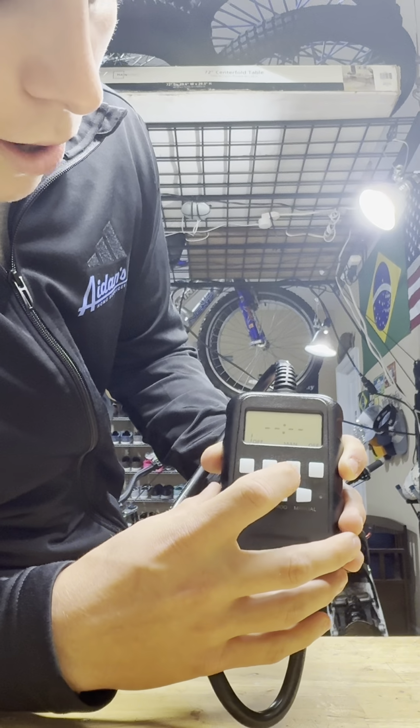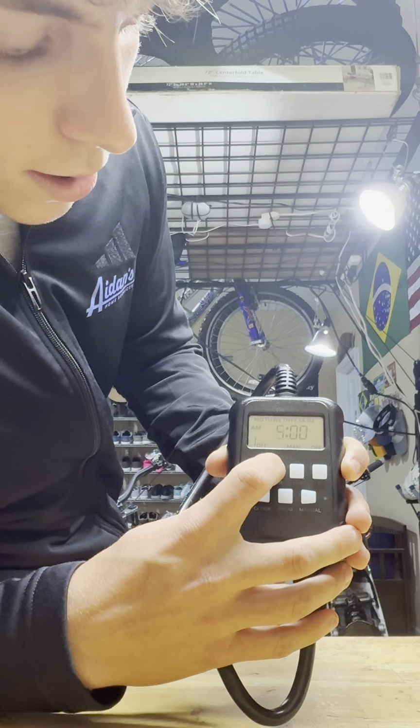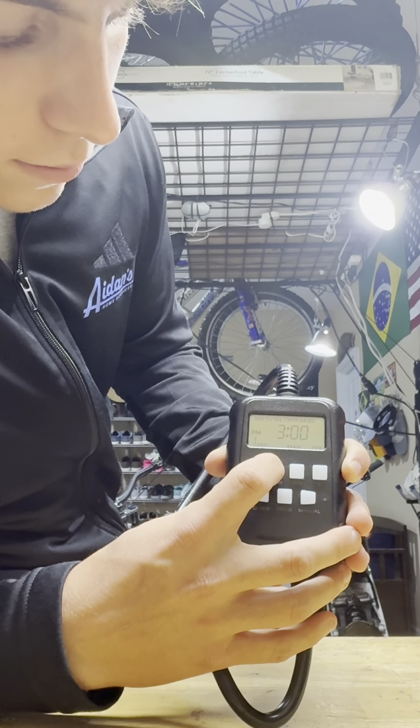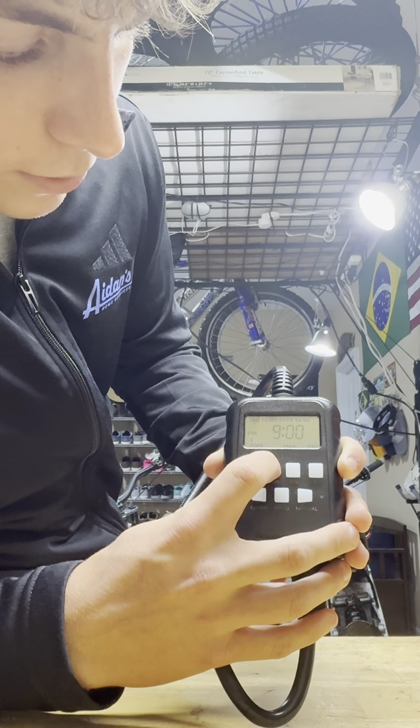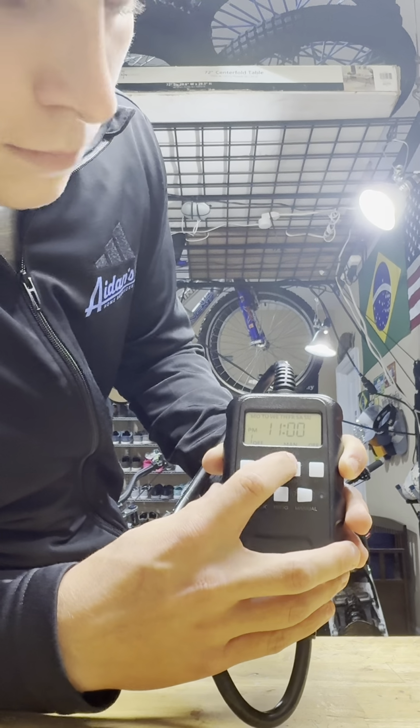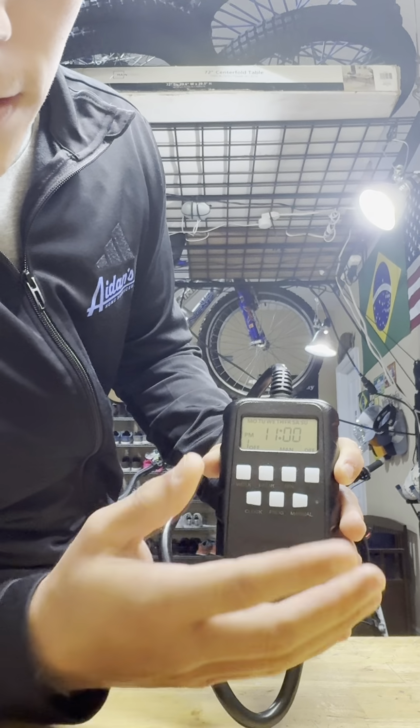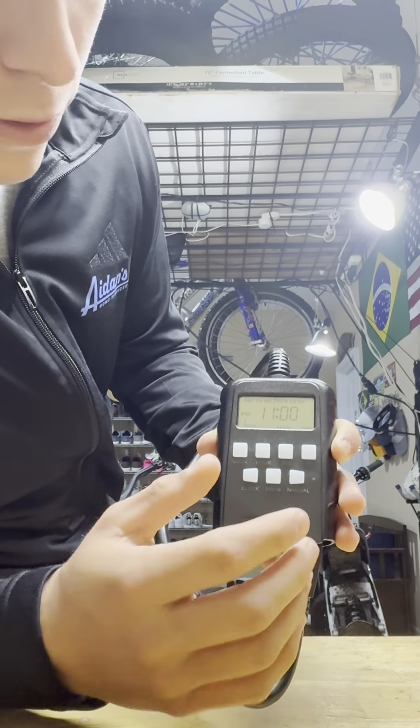Now for the off function, you're going to press prog one more time. Now you can see 1 off. You're going to hold the hour button until you get the right time you want it to turn off. For example, here we set it to turn off at 11 PM. If you wanted 11:30, you would hold the minute button until the minute section said 30.